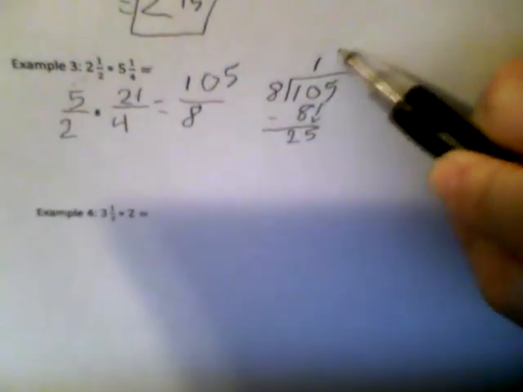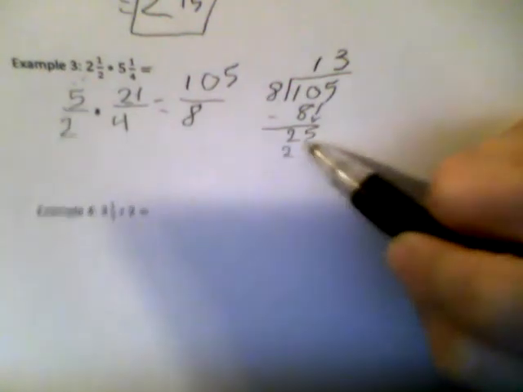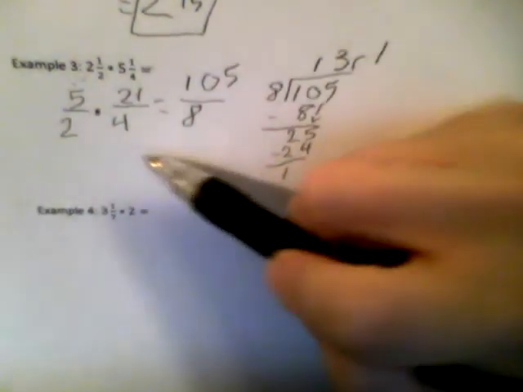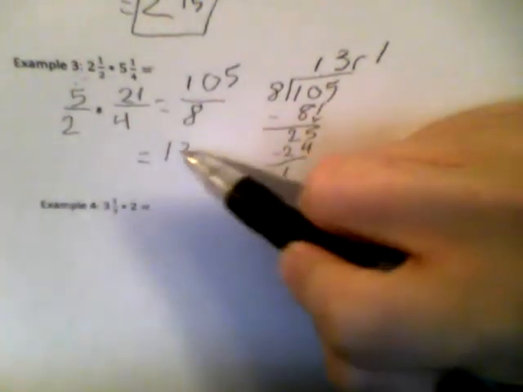So now I have to think, well, how many times does 8 go into 25? 8 goes into 25 3 times. And then 3 times 8 is 24. And then I get a remainder of 1. So to write 105 over 8 as a mixed number, I'm going to want 13 as my whole number, because 8 goes into 105 13 times.